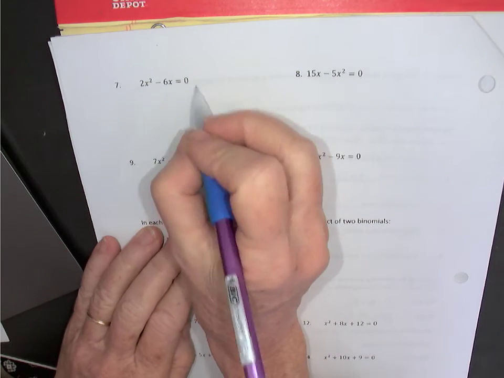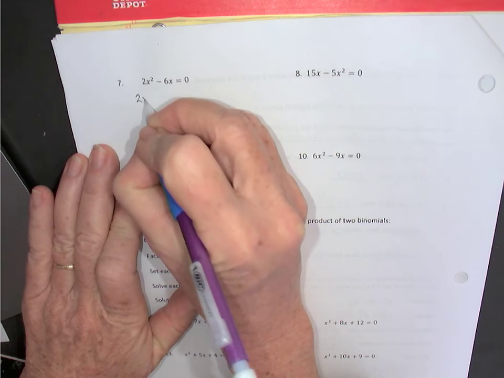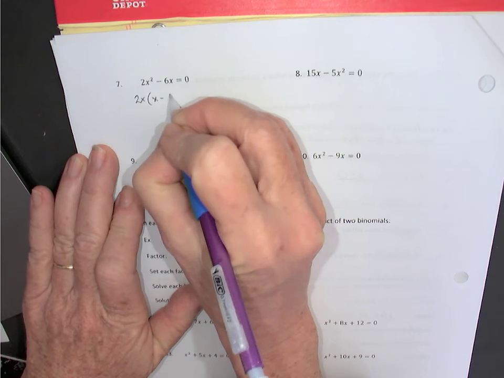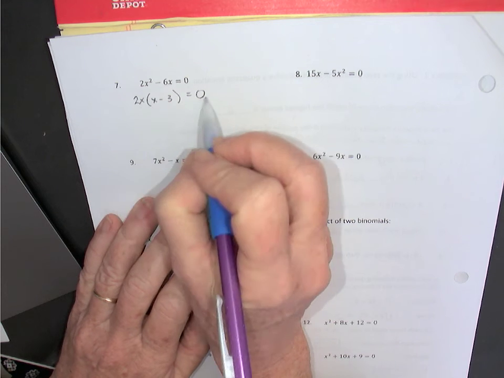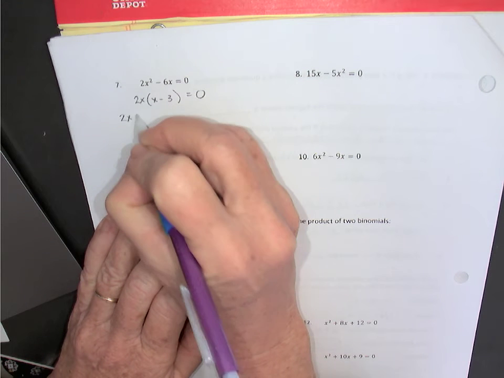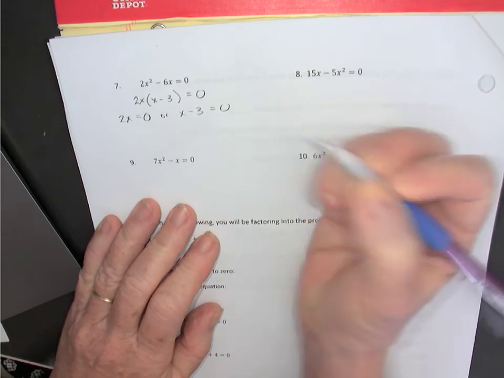Okay, I'm going to work through 7 through 10. For number 7, I have a 0, but I don't have a product, so I need to factor this. I'm going to factor 2x out of each term. And then if I'm multiplying two things together and getting 0, one of those things has got to be 0. So either the 2x or the x minus 3.